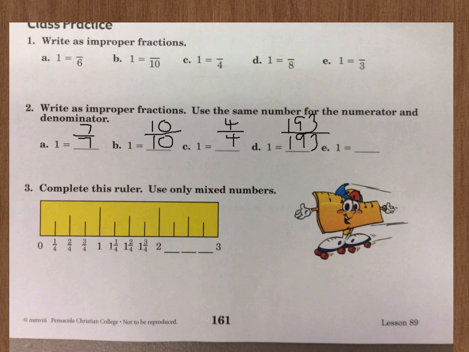And I'm okay if you do something different than what I've done. Just make sure all 5 of these are different. Don't have 2 over 2, 2 over 2, 2 over 2. Though that would work, that would be true. I want you to be creative and come up with some separate answers for this one.